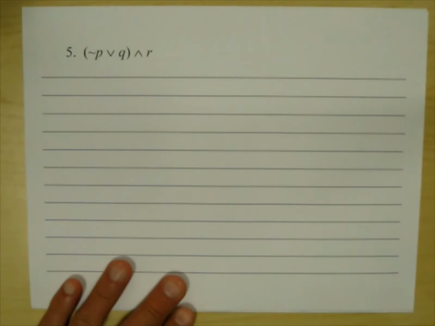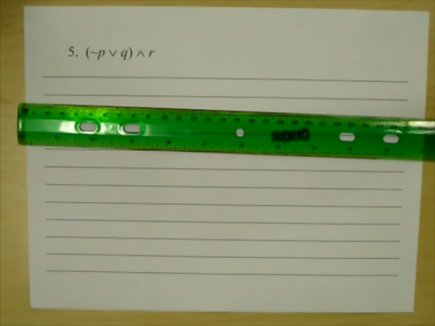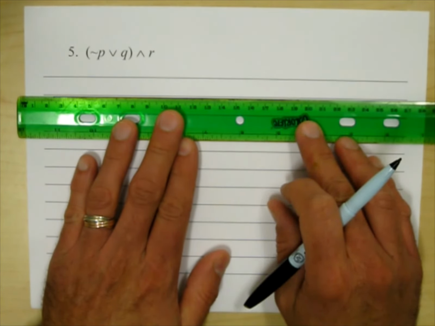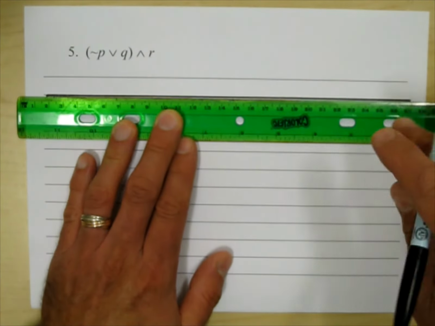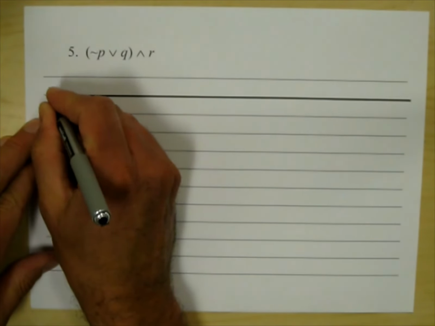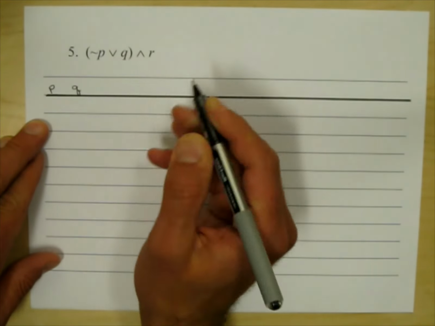So look at this. There are 3 letters now, and with the 3 letters, we said 8 rows. So that's going to be our first challenge, figuring out the configuration there. So we'll start like this. And we're going to put those letters right up here. We like to put them in alphabetical order. It's convention. P, Q, R.